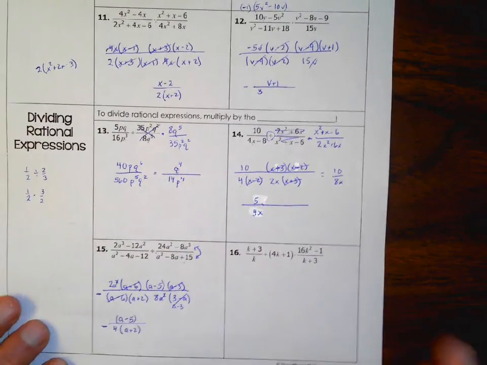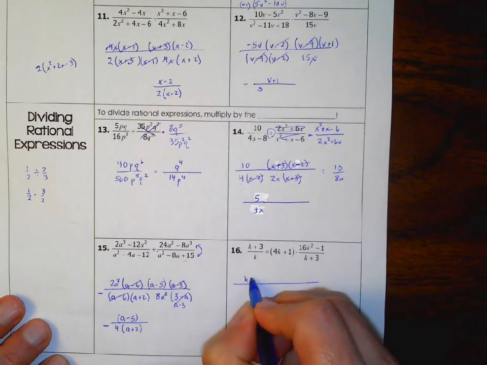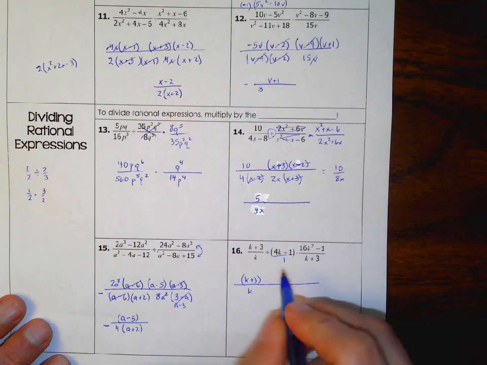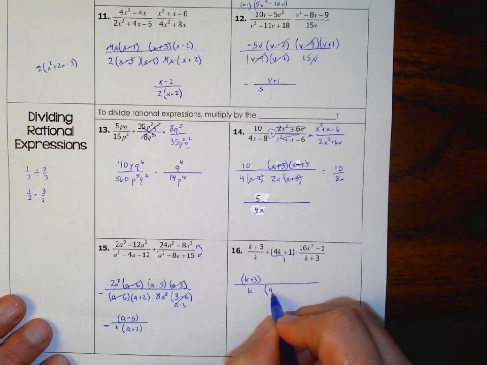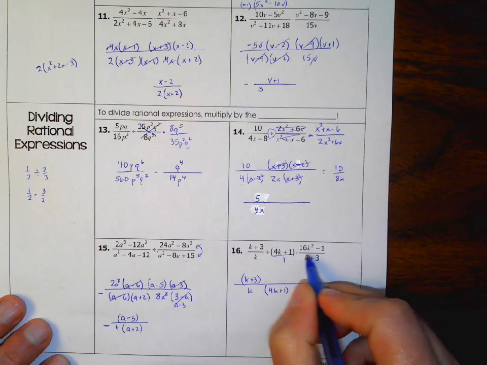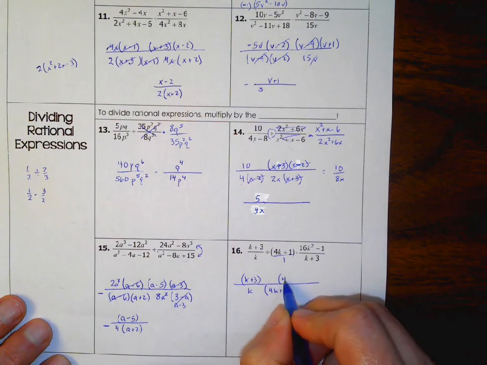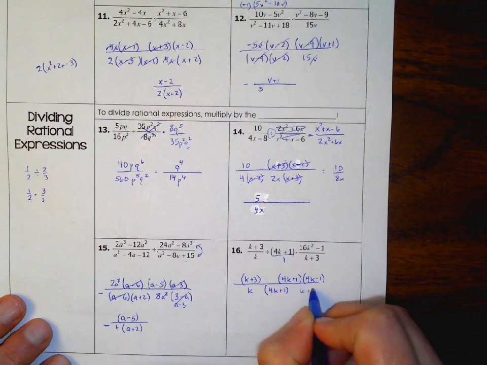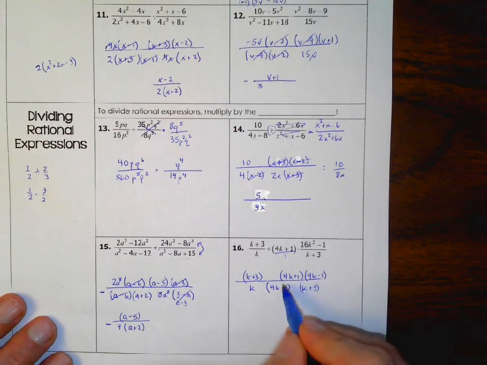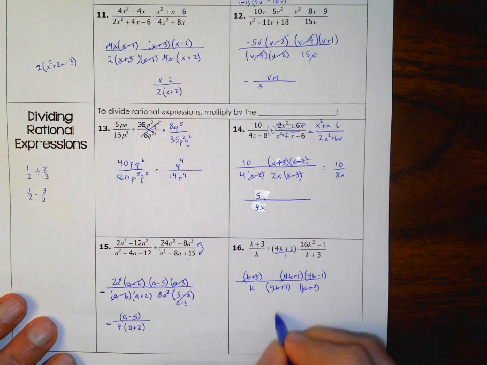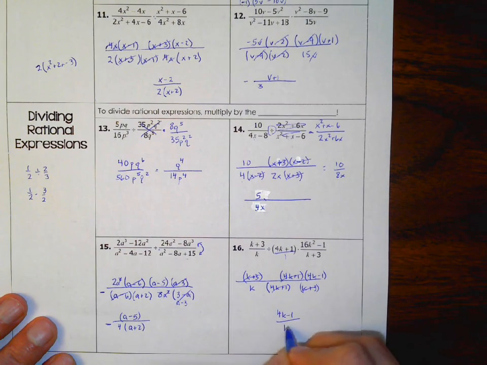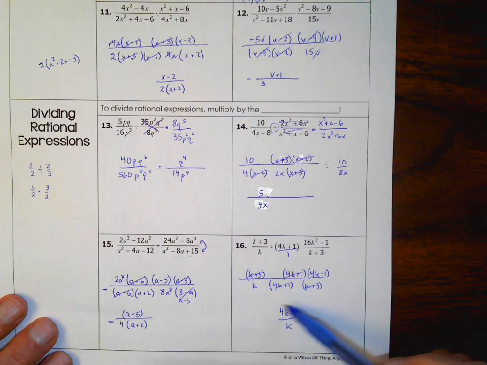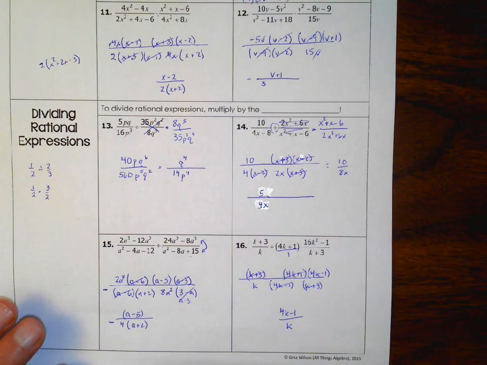Okay, last one. I have k plus 3 over k. I'm dividing by this one, so I'm going to multiply by the reciprocal, so the 4k plus 1 goes on the bottom. I'm multiplying by this, so it's going to stay. So 4k plus 1, 4k minus 1, and k plus 3. Okay, so I'm going to cancel stuff out. Left with 4k minus 1 over k. Some people would be tempted to simplify those, but you can't because this is one factor. The only thing that'll take that out is 4k minus 1.